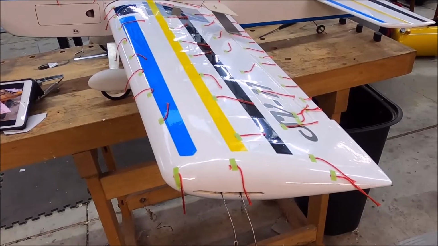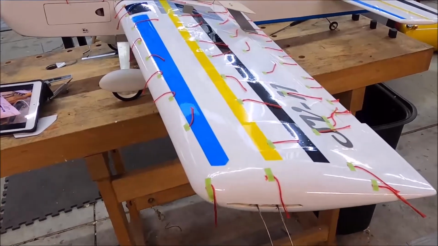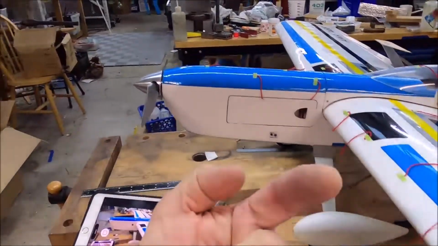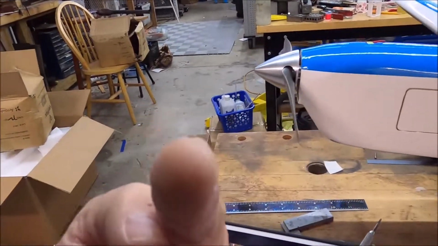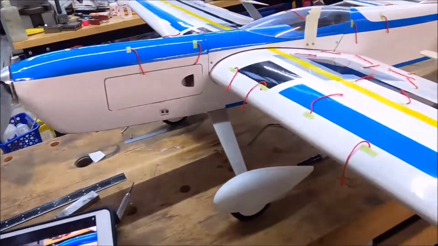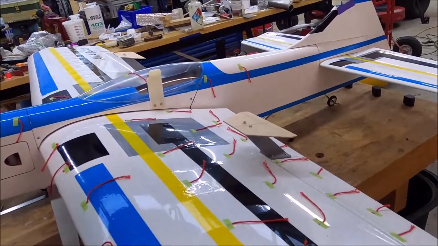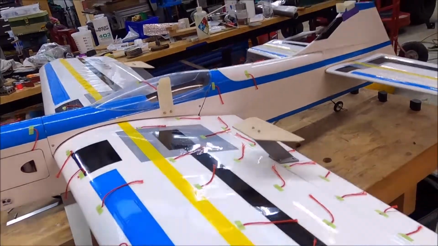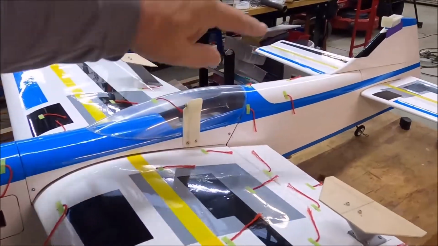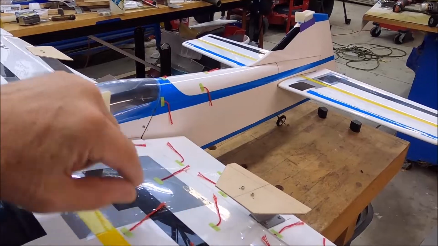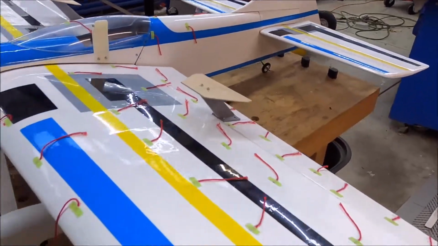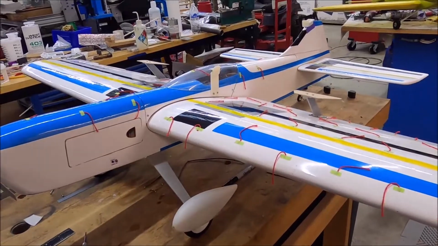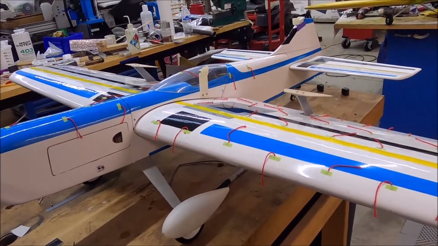I plan on flying this again probably tomorrow. I bought a new replacement one of these cameras, this GoPro. I'll take it out and fly it tomorrow, and I'm going to put the cameras back on so I can watch the spades and see what they're doing, see if they're doing anything funny. And I'll post that video. That'll be online.